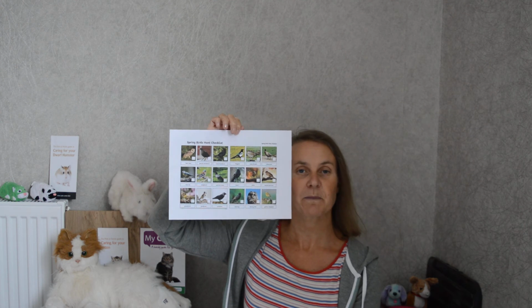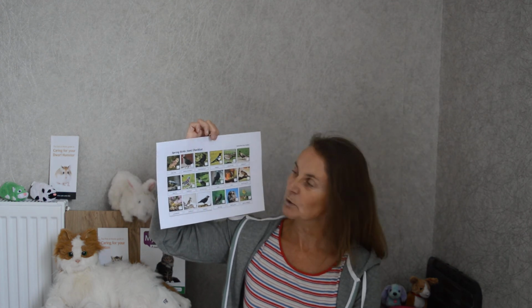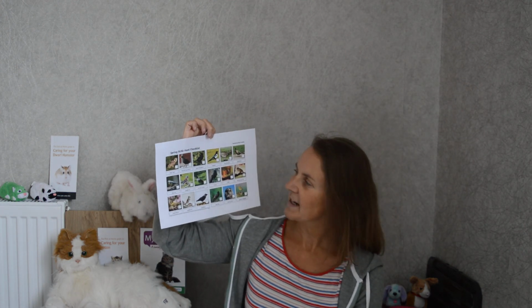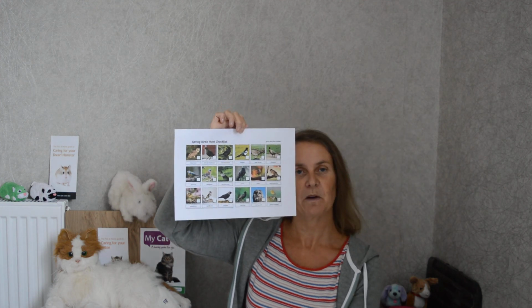And there's a little spring bird checklist. I know we're actually summer now, but it's okay. Can you see any of those birds there? So if you can spot them, you can tick them off. It's a nice little thing if you're on a walk or in your garden, which ones you can see. Okay, so I'll read the rest of those out in the week.